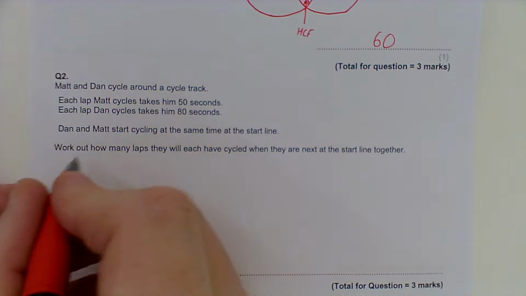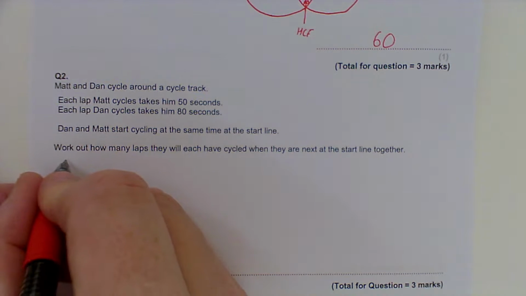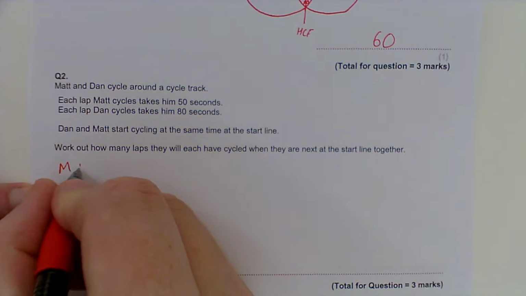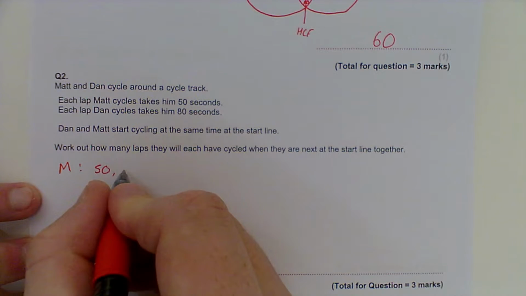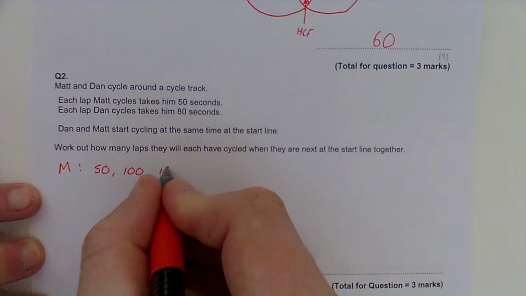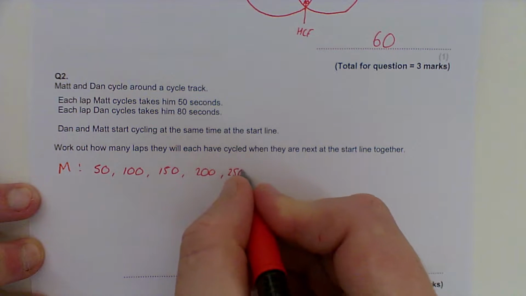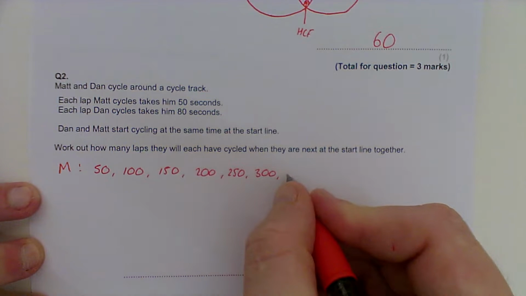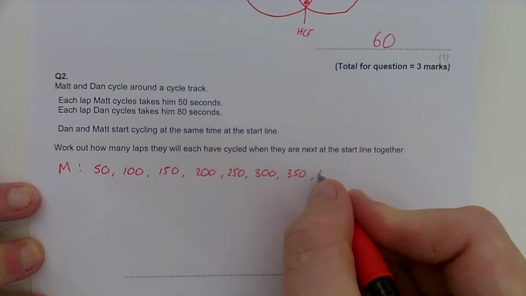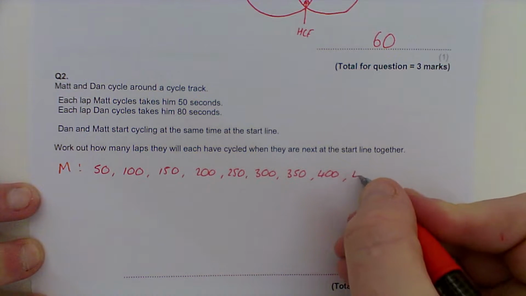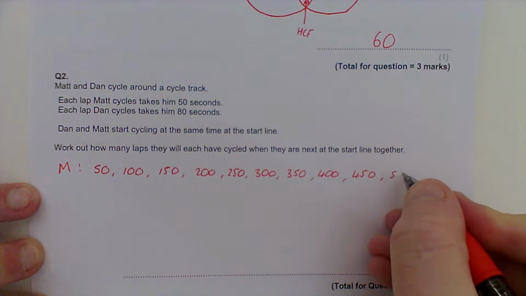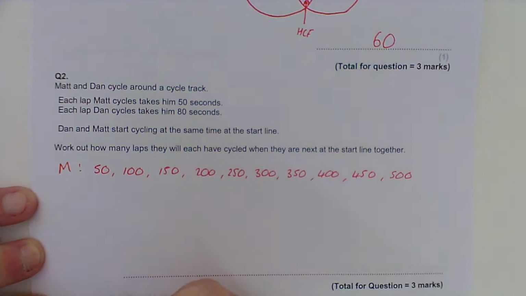So if I start off by writing out the 50 times table for Matt, he would take 50, 100, 150, 200, 250, 300, 350, 400, 450, 500. So 10 laps there for Matt.